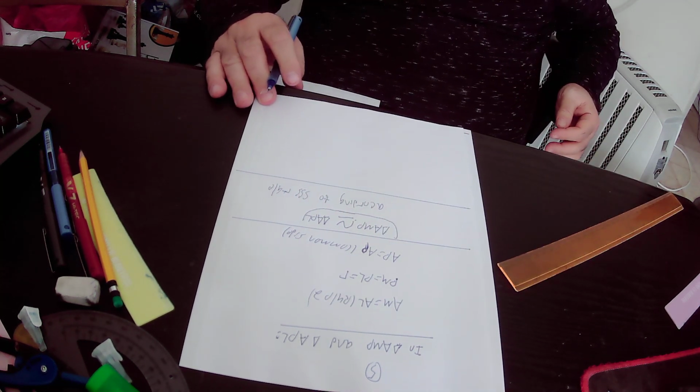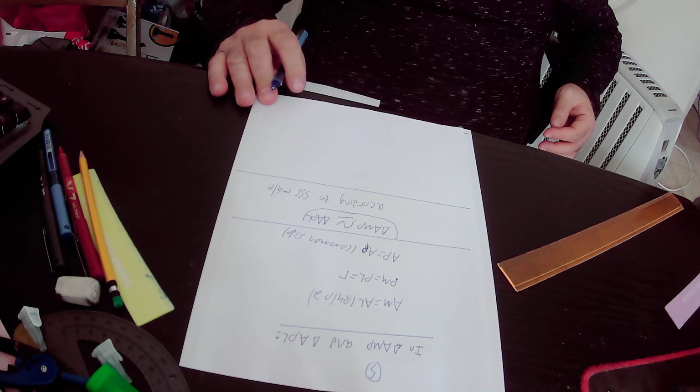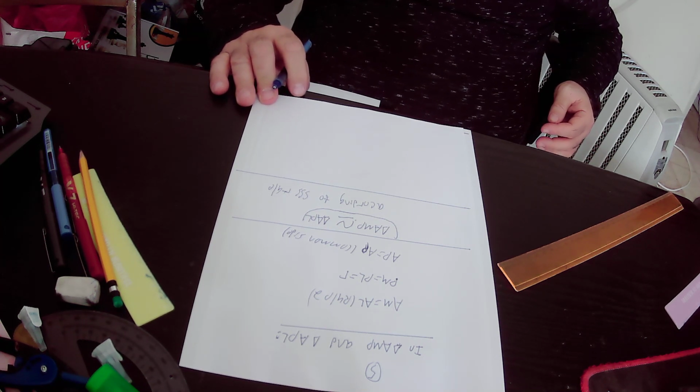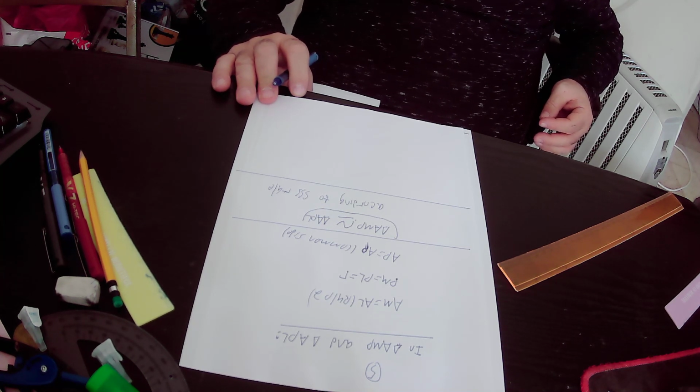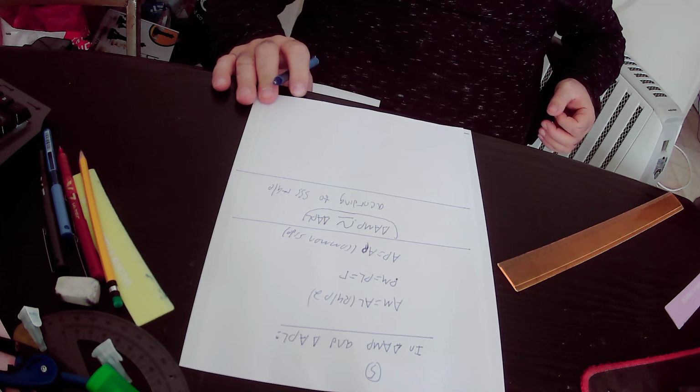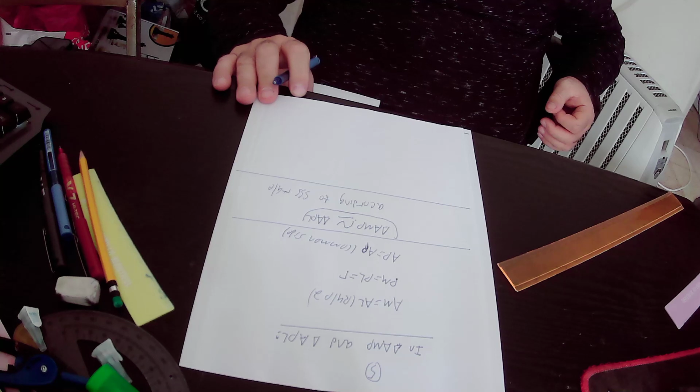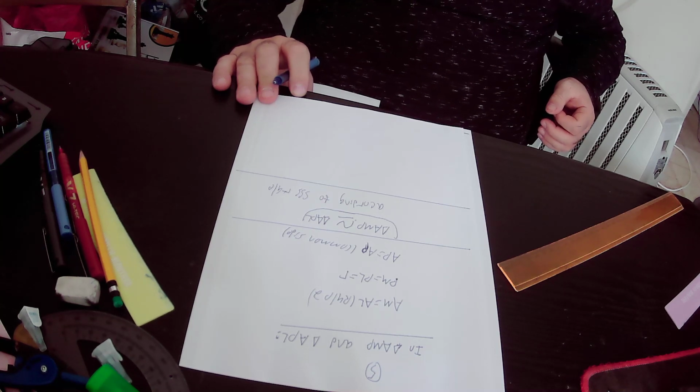Okay. So what is side rule? Side rule is that if all three sides of one triangle are correspondingly equal to all three sides of another triangle, then those two triangles are congruent.